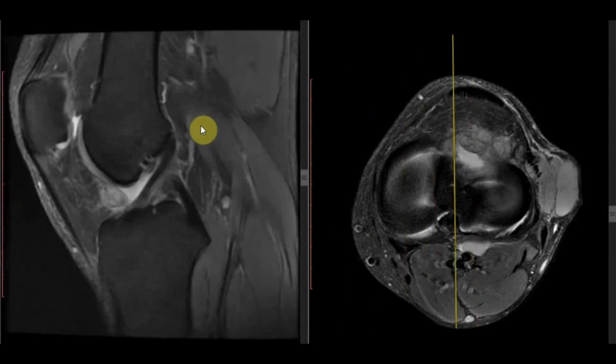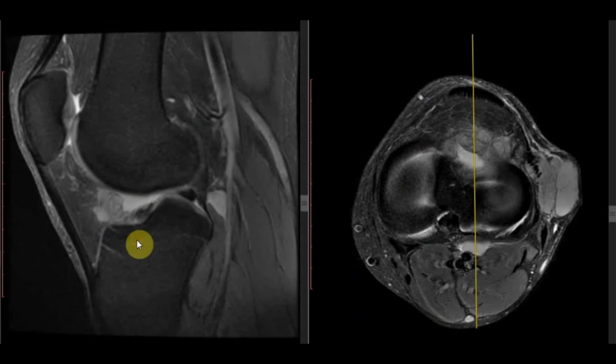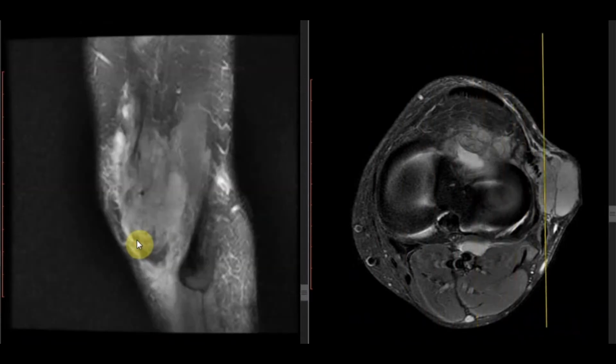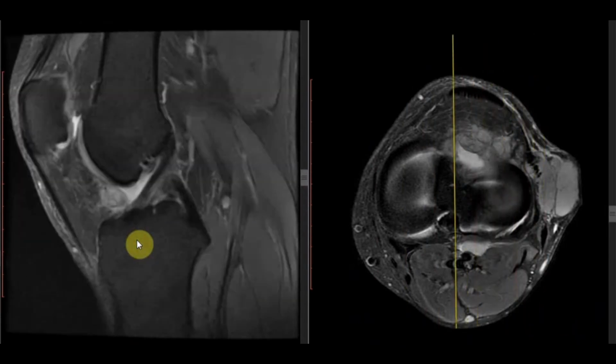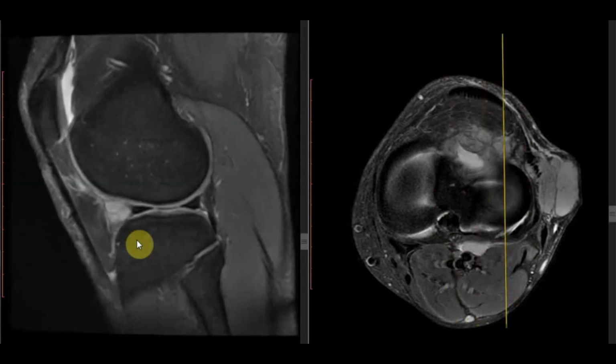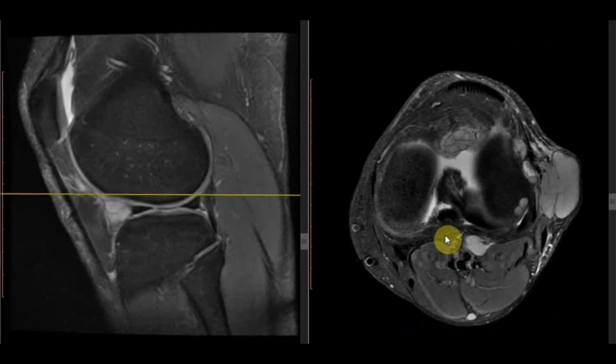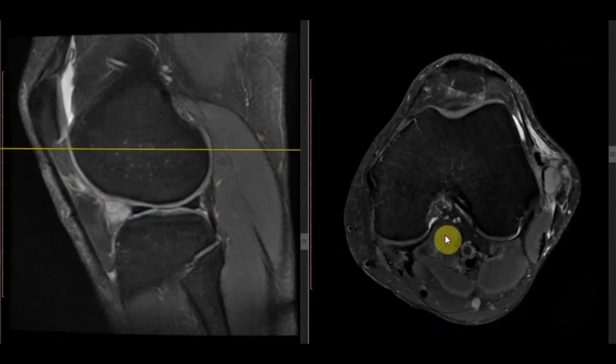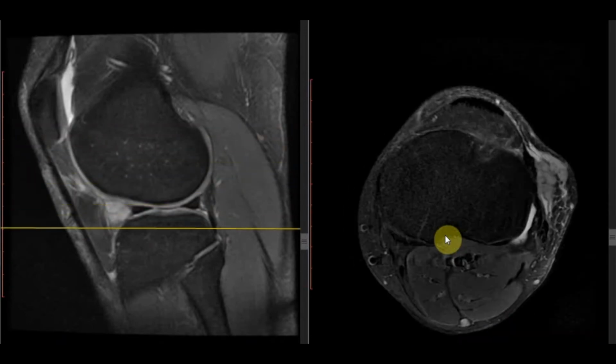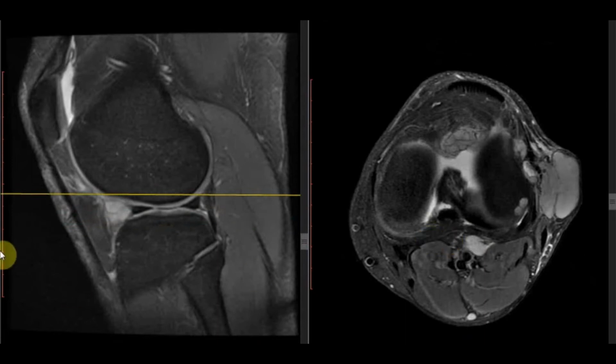We also have a sagittal PD fat-sat. Let's see the sagittal PD fat-sat. You can see presence of an infiltrative lesion within the Hoffa's fat pad, and the bulk of the lesion is extra-articular, but it is also extending within the joint. Let's see the post-contrast sequence.